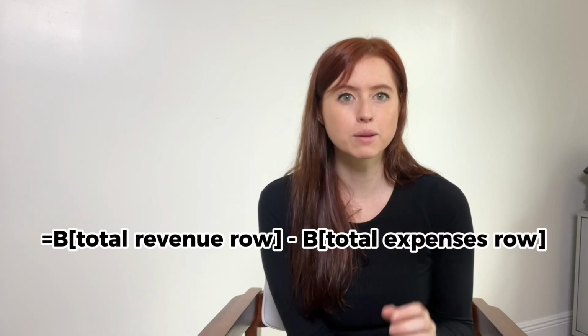Step seven, you're going to want to calculate total expenses. At the end of the expense list, sum all the expenses to find total expenses. Step eight, calculate net profit or loss. Below the total expenses, calculate the net profit or loss, which is total revenue minus total expenses. Enter a formula like this one right here.